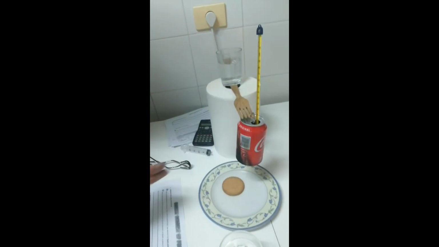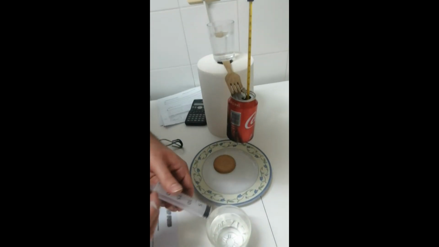And eventually we are going to see how much energy the biscuit contains. Once again we have emptied the can, so we have to fill it again.